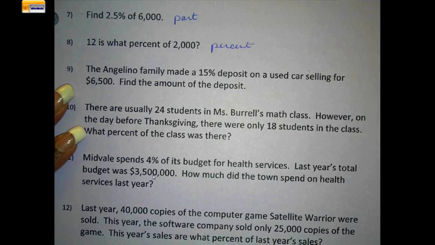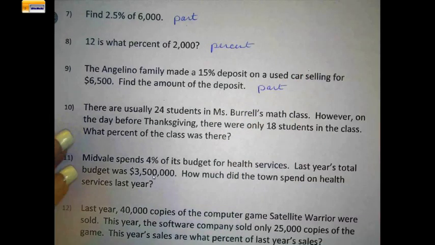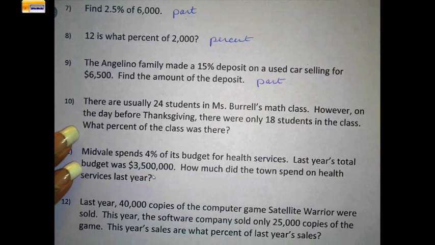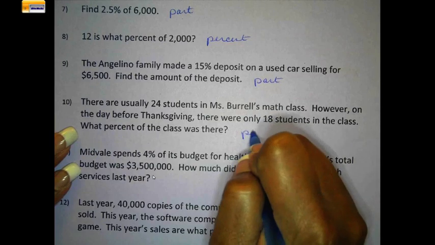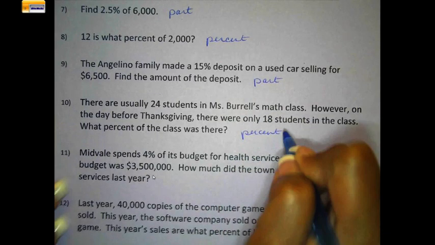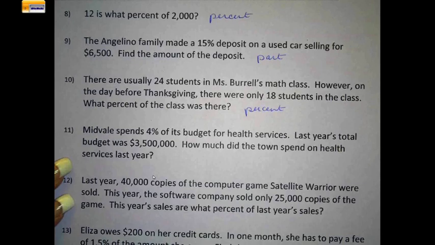Find the amount of the deposit. Part. Number 10, there are usually 24 students in Miss Burrell's math class. However, on the day before Thanksgiving, there were only 18 students in the class. What percent of the class was there? So we're missing percent. 11. Midvale, question?